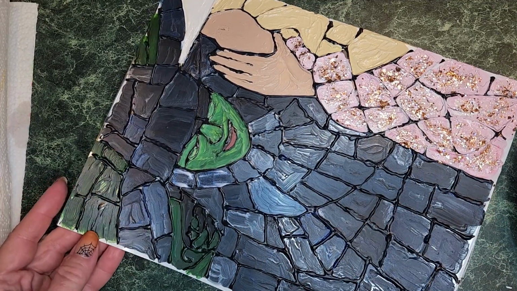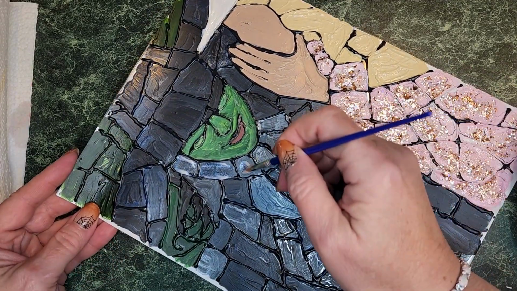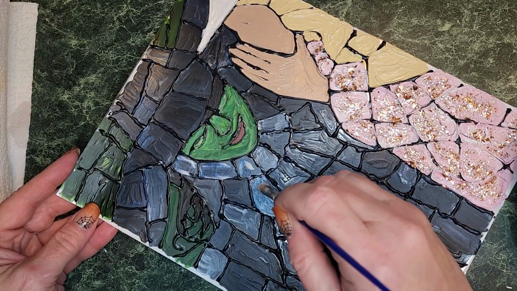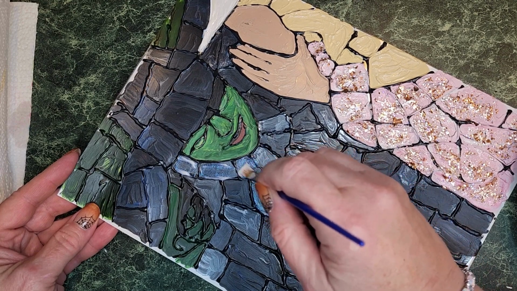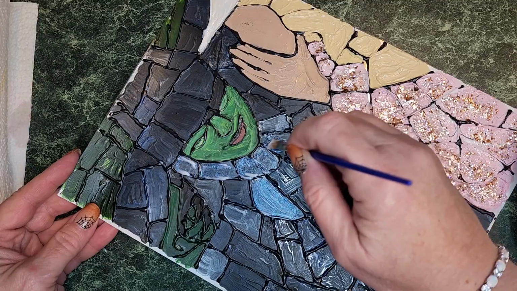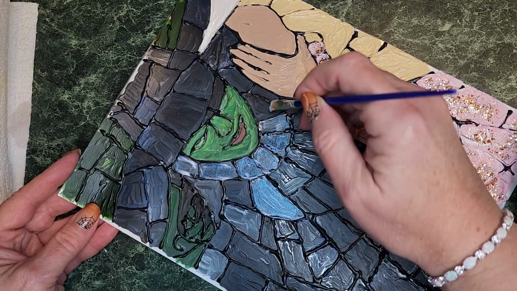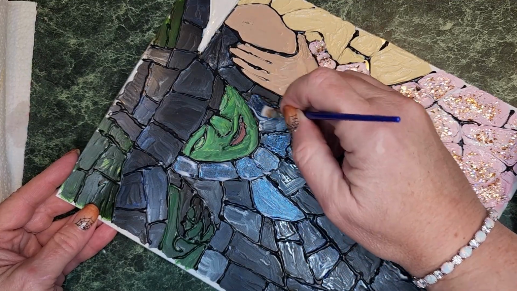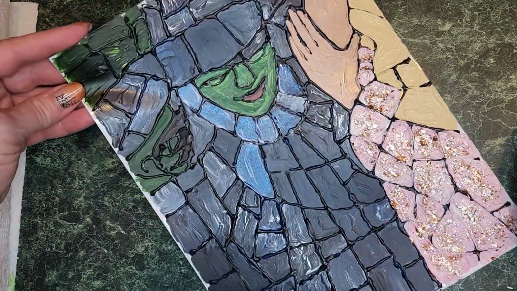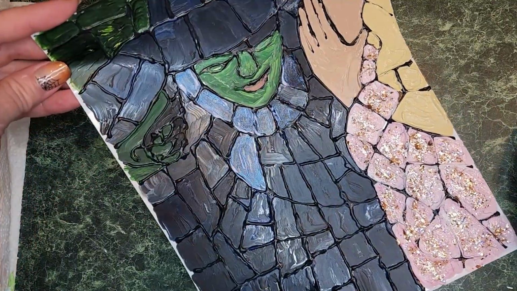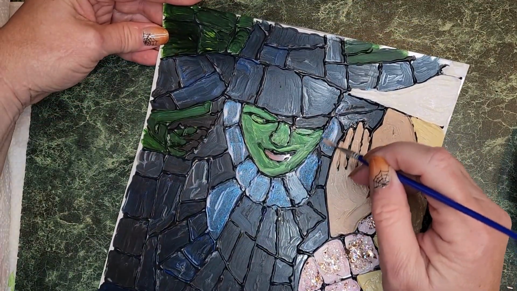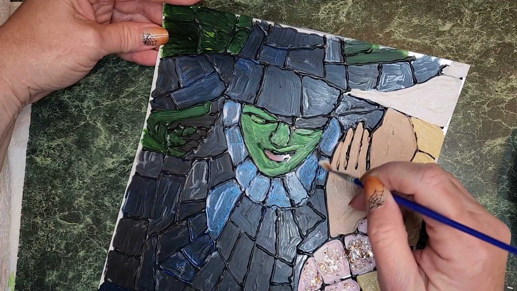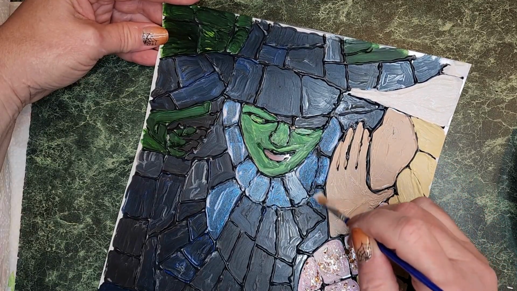The paint is drying kind of like a matte finish. I'd like to give it a little bit of sparkle in here. So I'm just going to go along and add a little bit of that to the dress that Elphaba is wearing. I don't know if you can see. Maybe you can. That it gives a little bit of glitz. They are witches after all, you know.